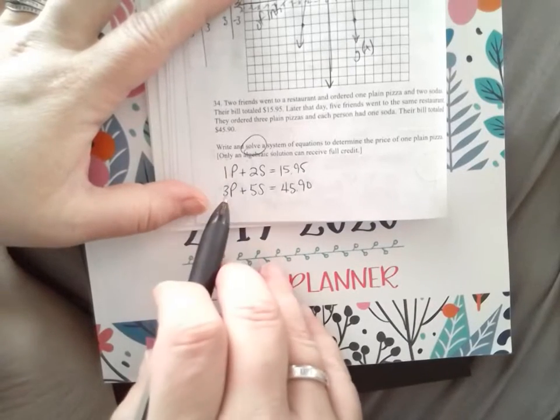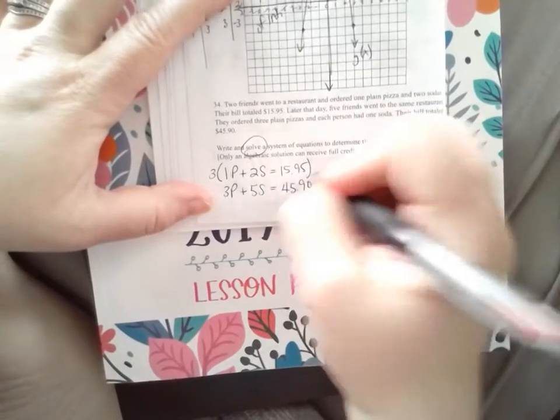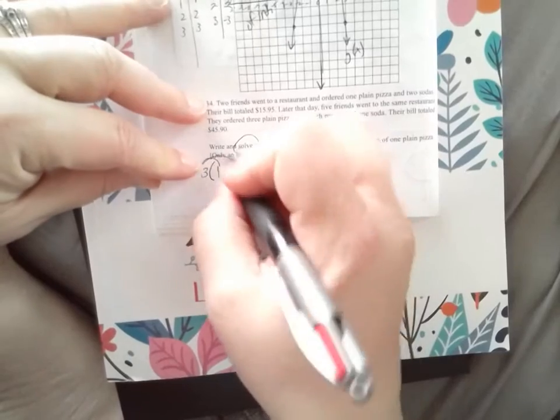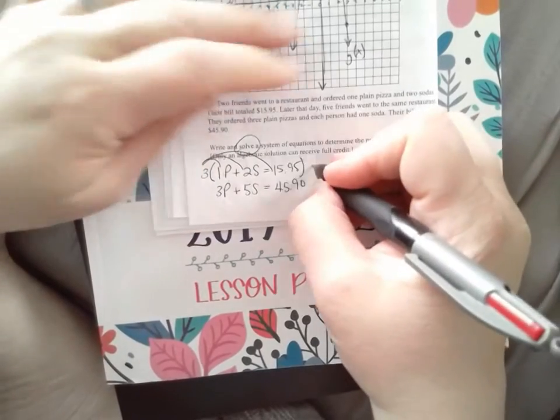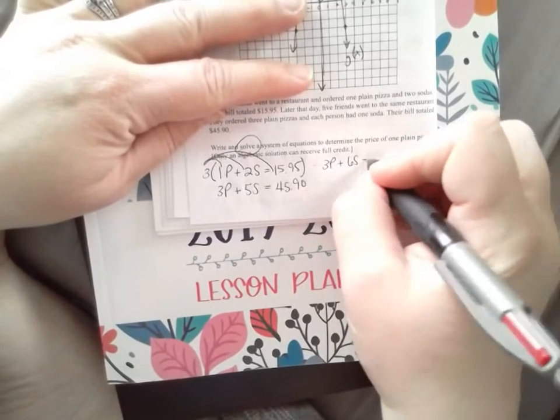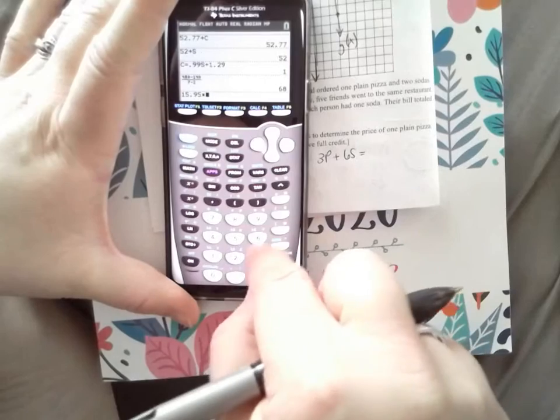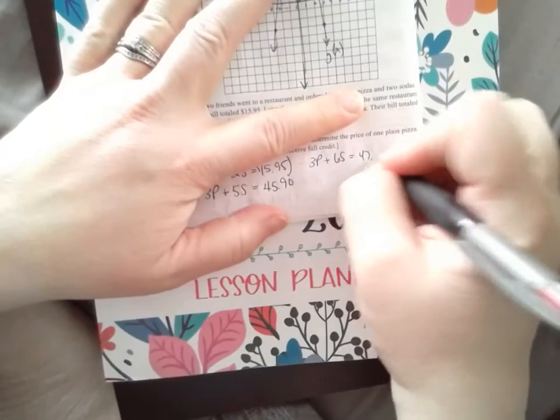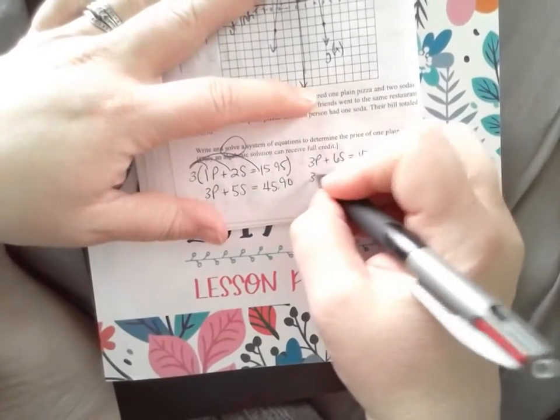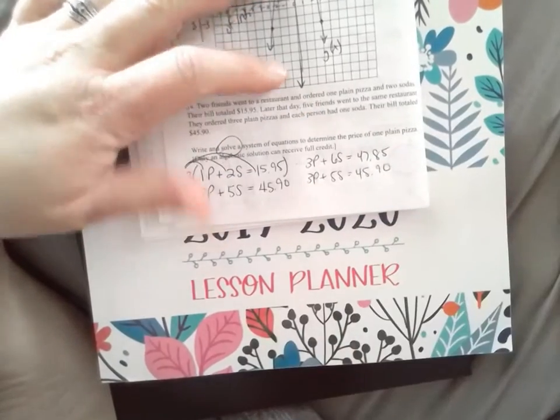So how can I make 1 look like 3? Well, if I multiply it by 3, it will, right? Okay, so what does this look like if I multiply everything by 3? I get 3p, I get 6s, and I get 1595 times 3, which is 4785. The next line is 3p, 5s, and 4590. I haven't changed anything in that one.